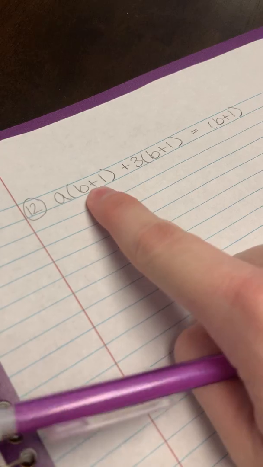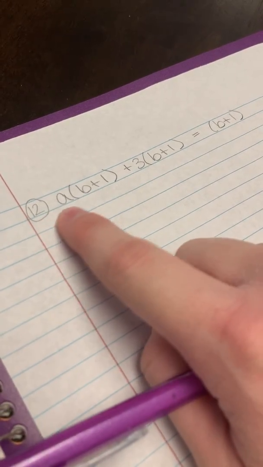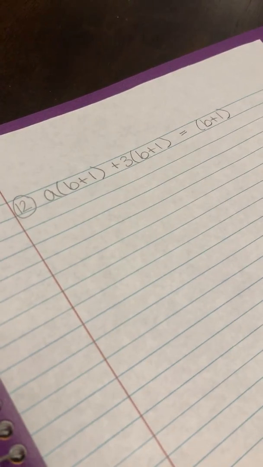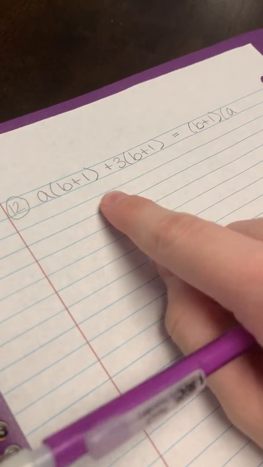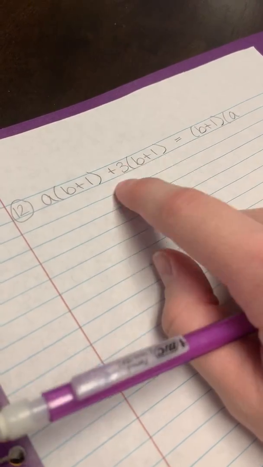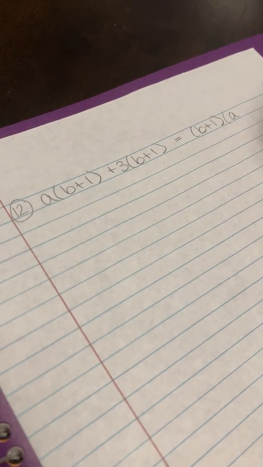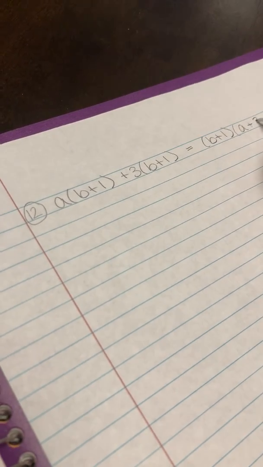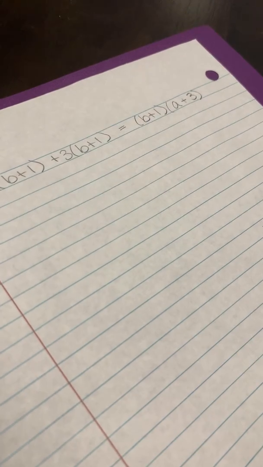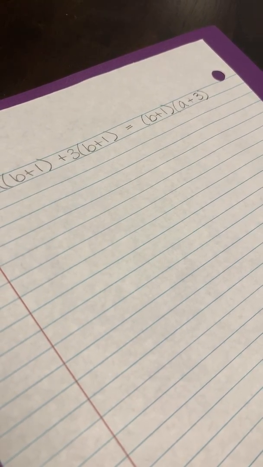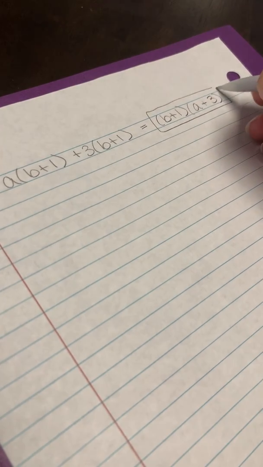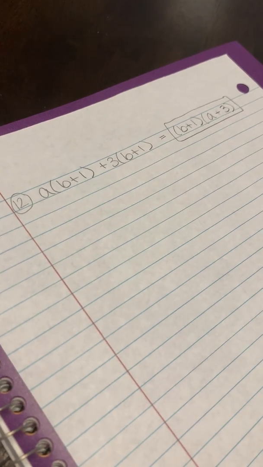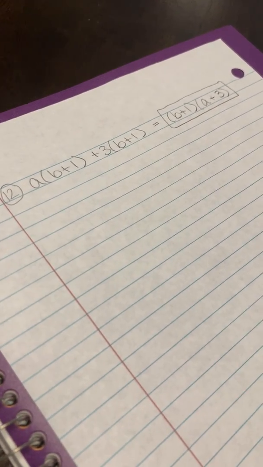Well, if I take B plus 1 away from A times (B plus 1), what am I left with? I'm left with A. If I take away B plus 1 from positive 3, what am I left with? Positive 3. And so we end up with an answer of (B plus 1) times (A plus 3). Okay. And so this will kind of help bridge the gap when we start doing factor by grouping.